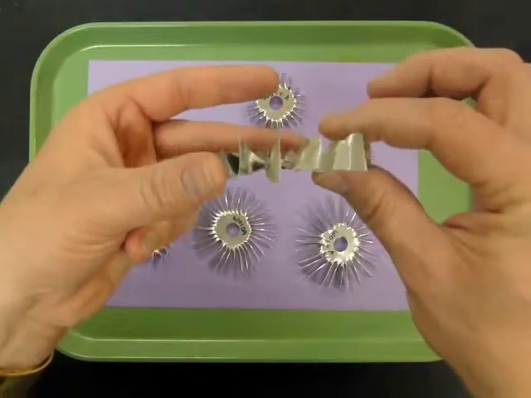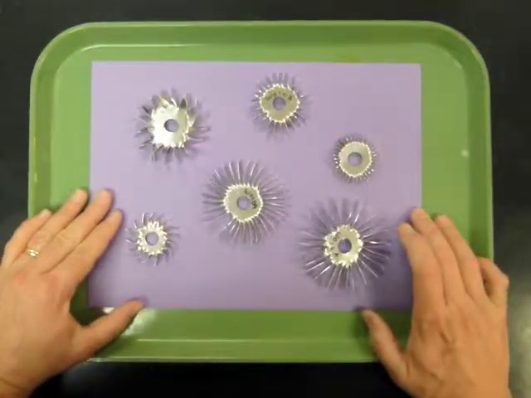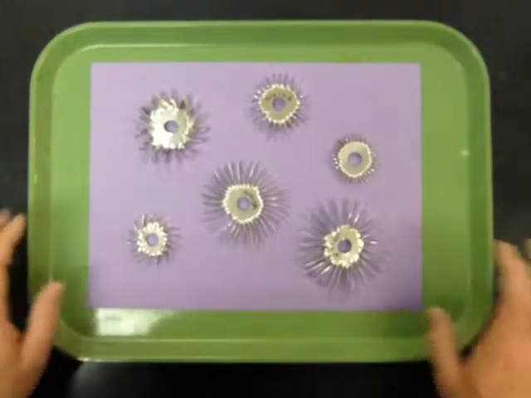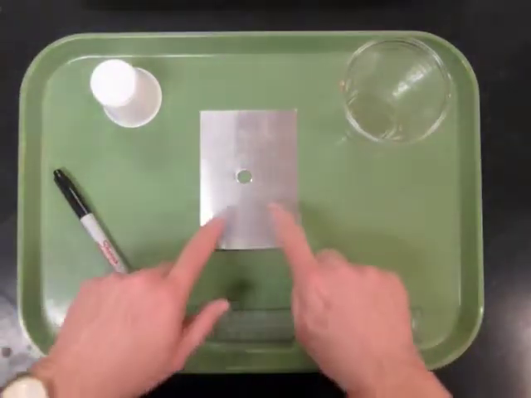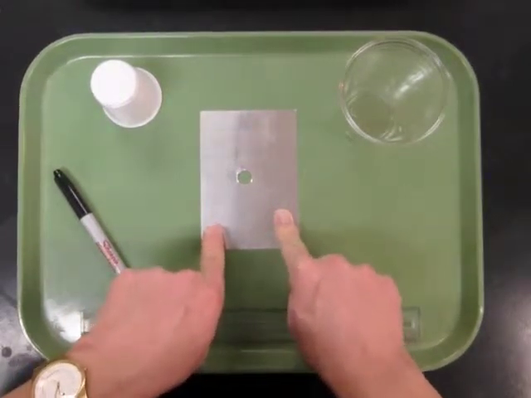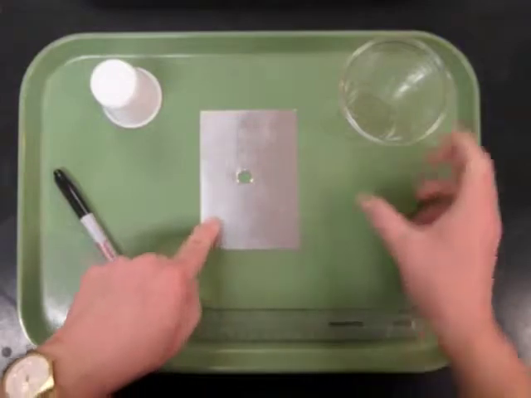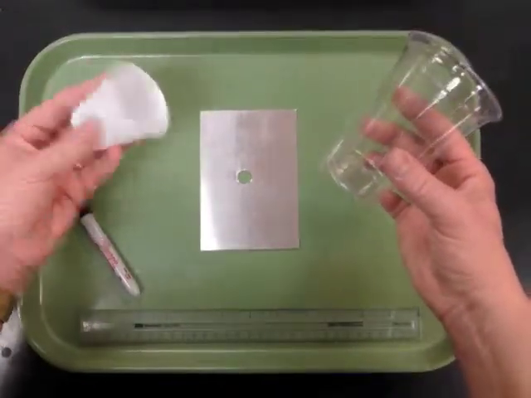So there are a number of different design elements that you can include, which you think is going to do the best job of catching the steam so that you can get the most power into the rotation of the generator. So here I'll show you what are the basic construction techniques. I'll give you some pieces of aluminum. It's not too thick so that you can cut it with a scissors, and a couple of cups so that you can draw round circles.